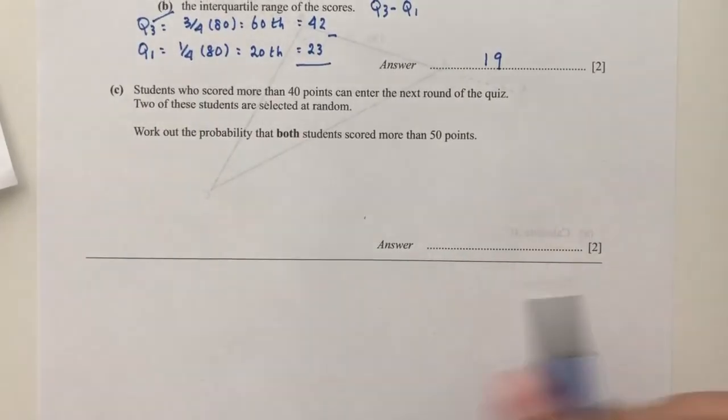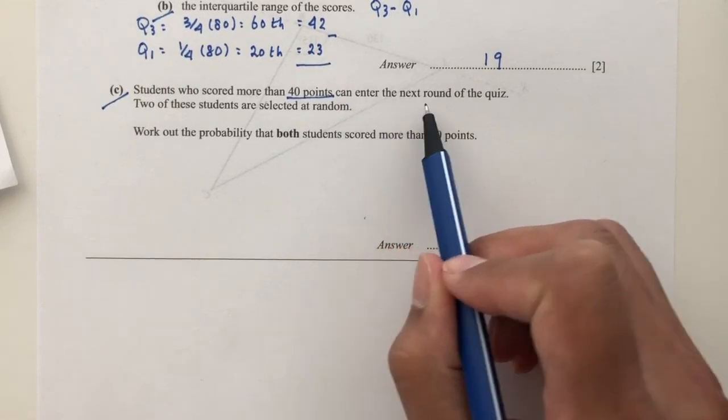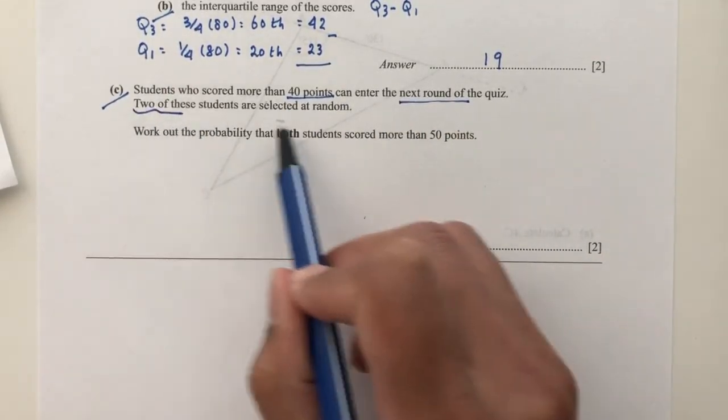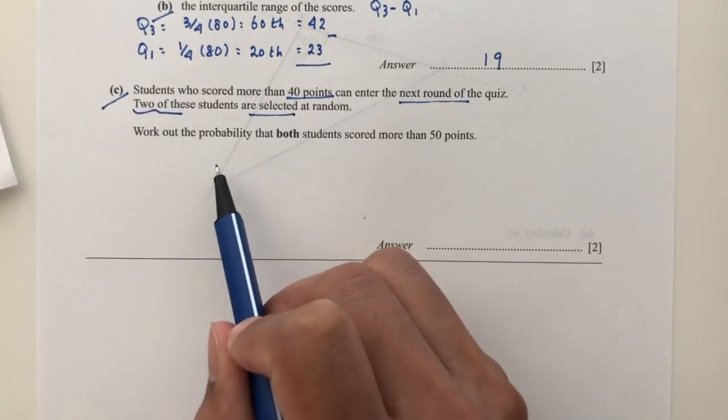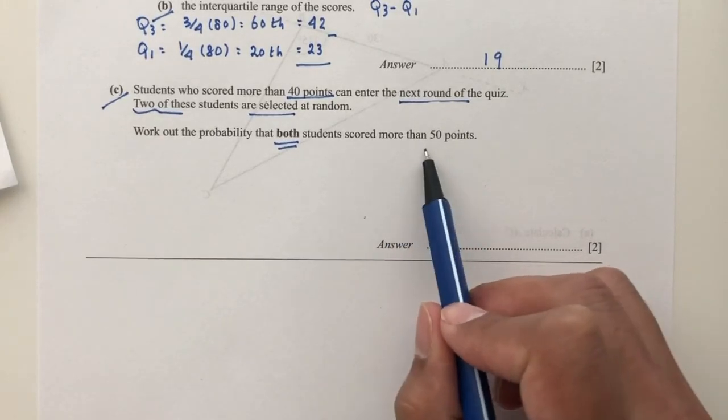Okay, now part C. Students who scored more than 40 points can enter the next round of the quiz. So 2 of these students are selected at random. Find the chance that both students scored more than 50 points.